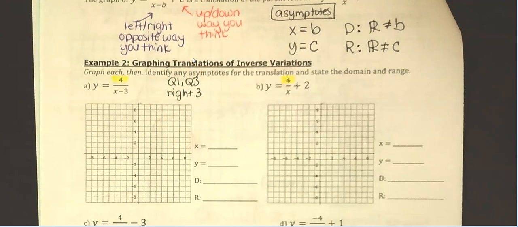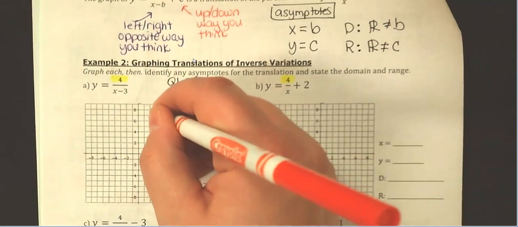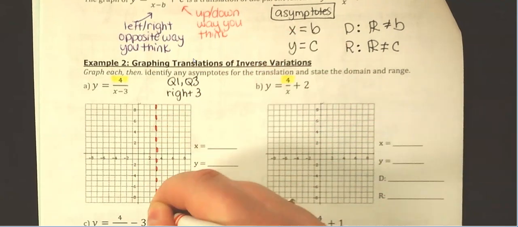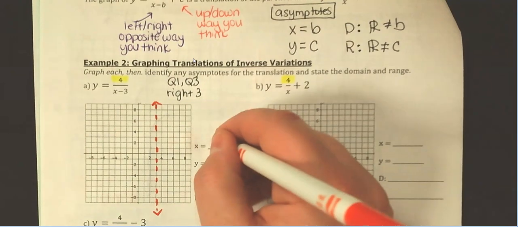Here's what I would just have you do. Grab yourself a highlighter or a pen or whatever. I'm going to redraw the x and y axis based on these asymptotes. Okay, so x minus 3 is going to come over and literally move my whole y axis over 3 spots. That's my vertical asymptote. That would be x equals 3.